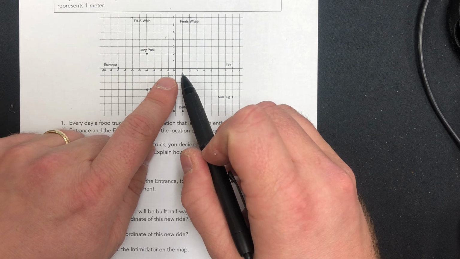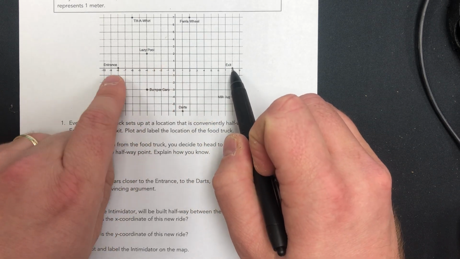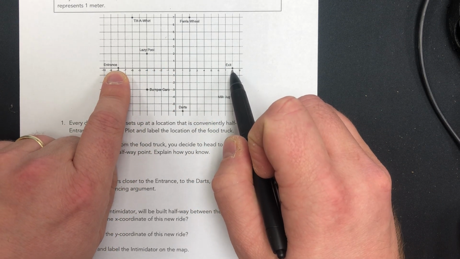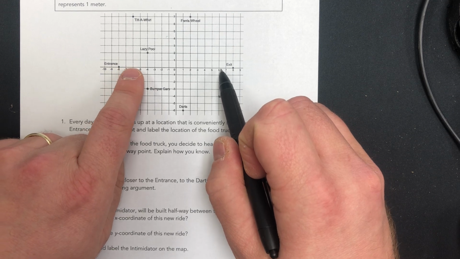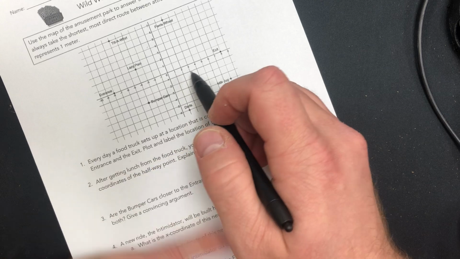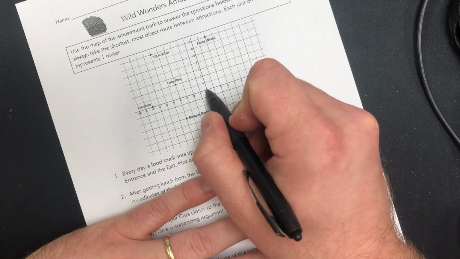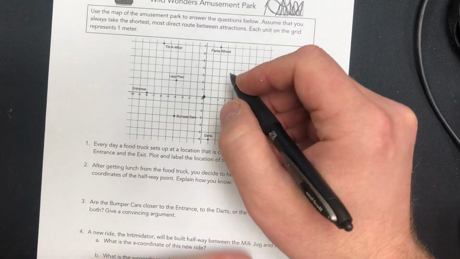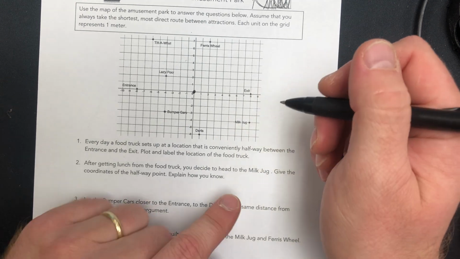All right, let's see. The exit is at 8, the entrance is at -8. So if I try to find the middle, that's just halfway between. So won't that just be at the middle, at 0? So this is, what's this called? Food.